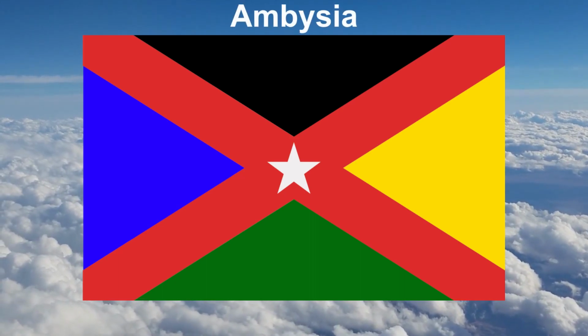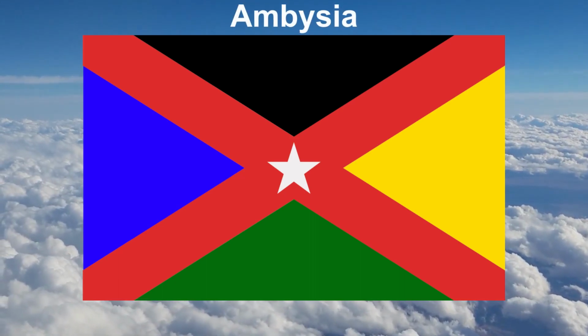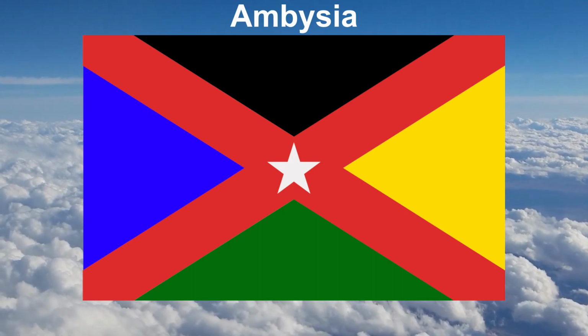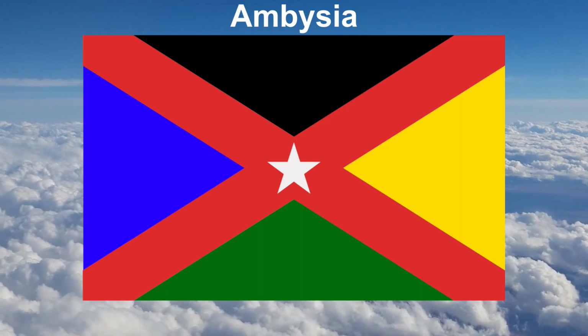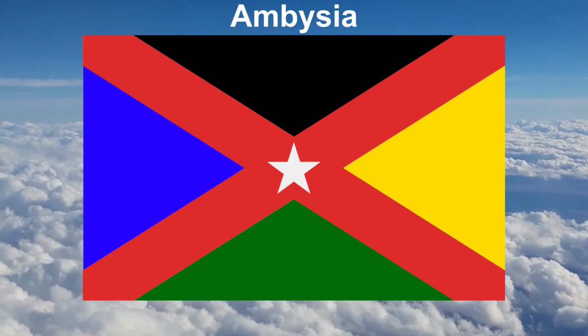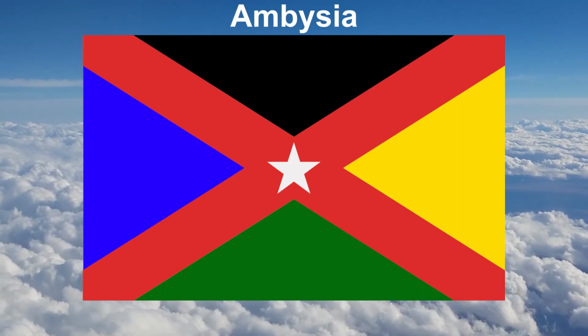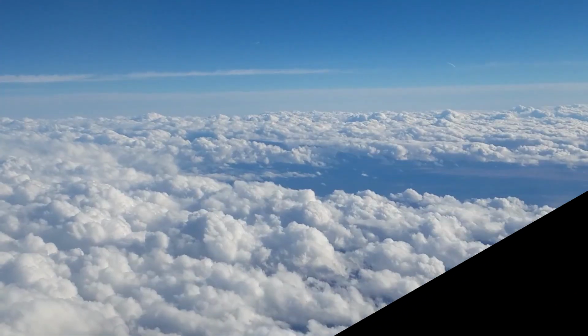Blue represents the waters of the country. The white star symbolizes the start of the republic. Black represents the race of the people. Red symbolizes the bloodshed of the people. Yellow symbolizes the wealth of the country. And green symbolizes the lush forests in the south.